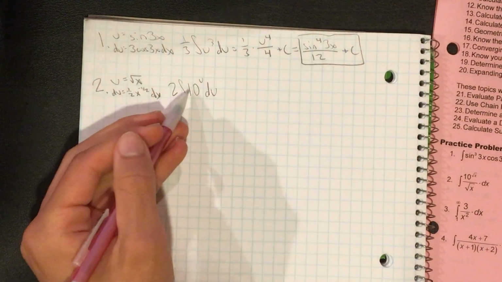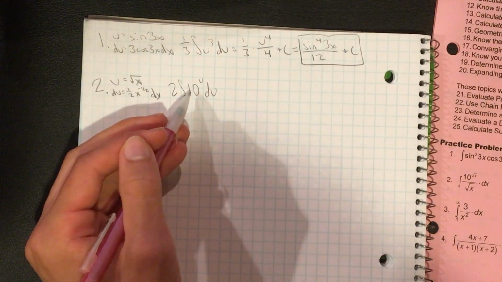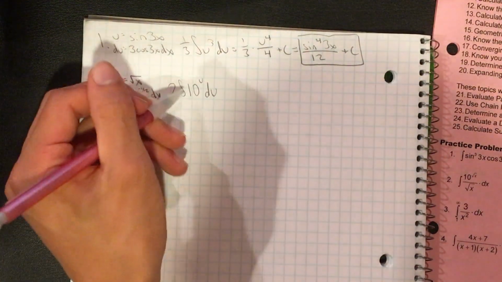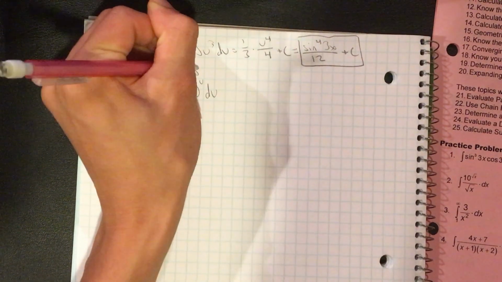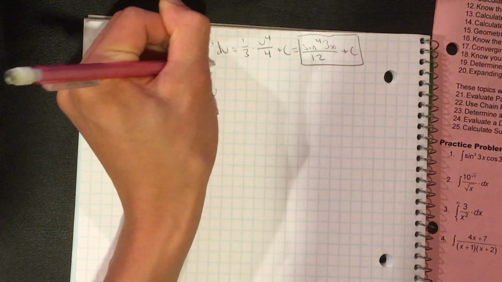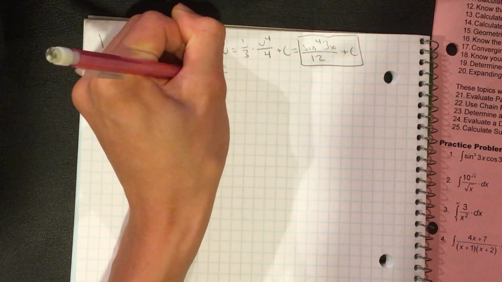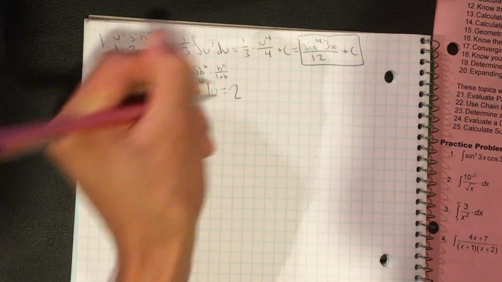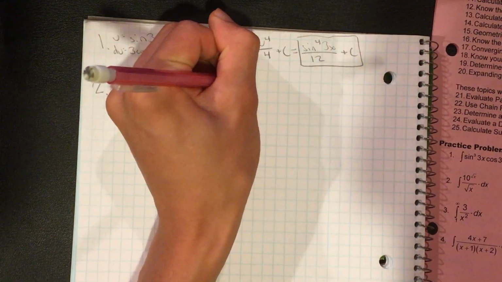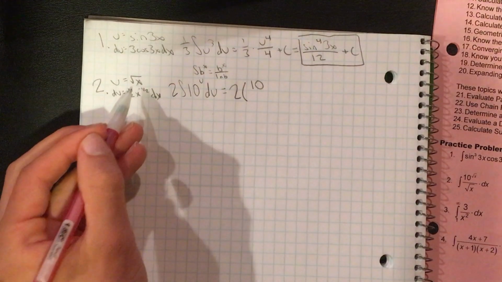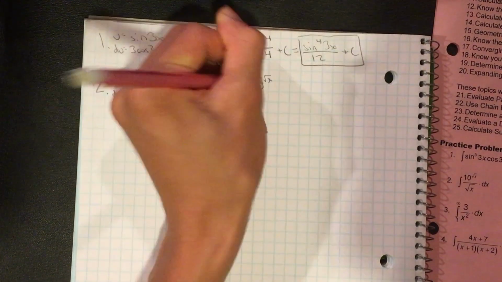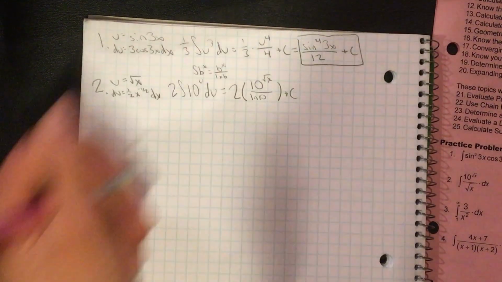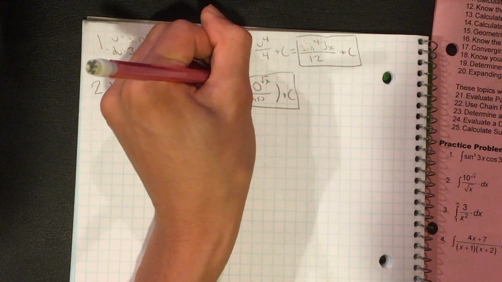Now, if you haven't taken the integral of an exponent with a base other than e, here's how you're going to do it: the integral of b to the x equals b to the x over ln b. It's that easy. So we've got 2 times 10 to the u. I'm just going to sub in for u immediately, over ln 10 plus c. That's your final answer. That's all you got to do there.